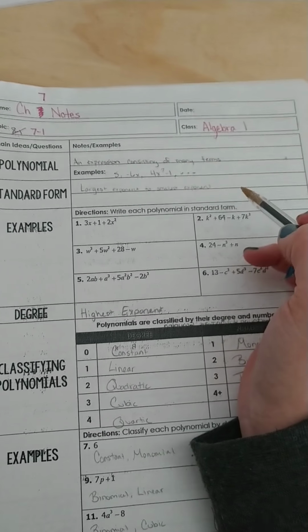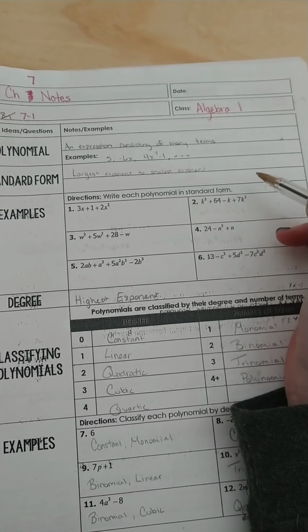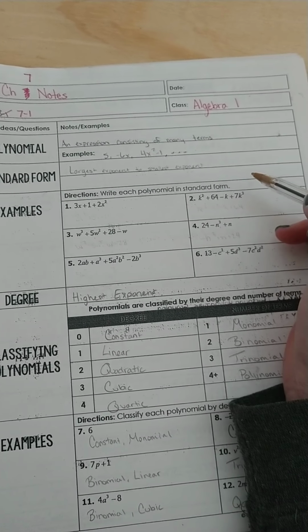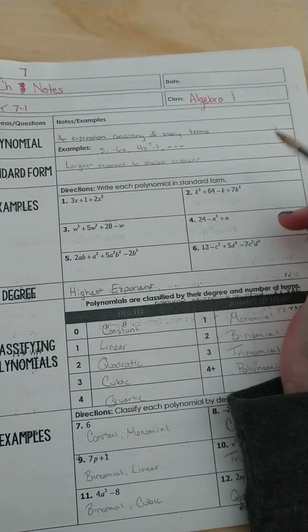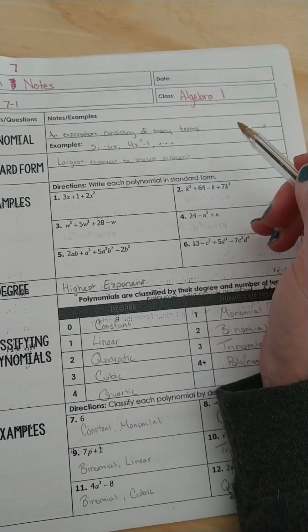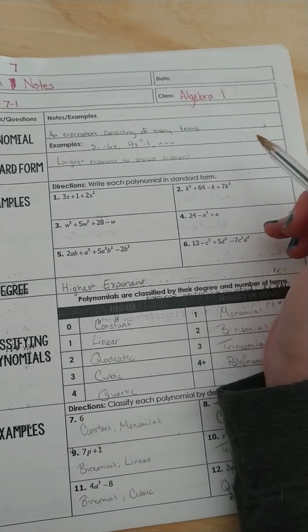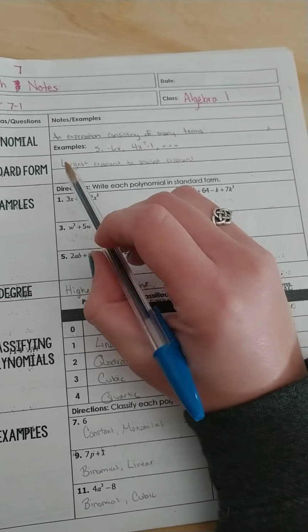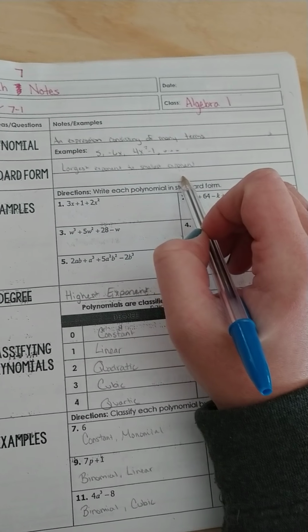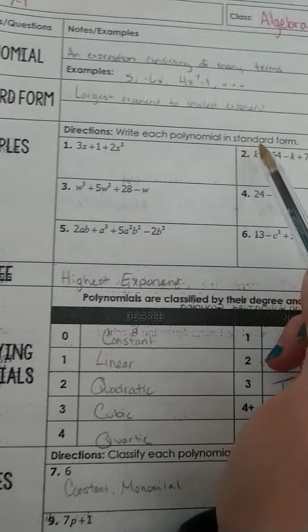The notes I'm attaching are going to be straight from the lady who created the packet instead of mine, mainly because I know my handwriting's small and hard to read sometimes, and hers is considerably larger. She has that they have to be in alphabetical order. That is not a math rule that any of us have ever heard about, so we're going to ignore that. We're just focusing on largest exponent to smallest exponent. So diving right in, write each polynomial in standard form.